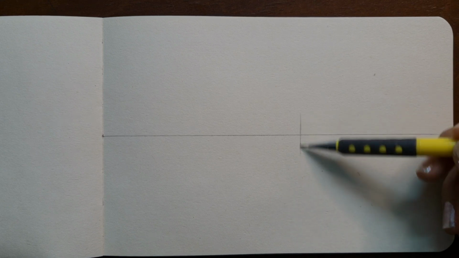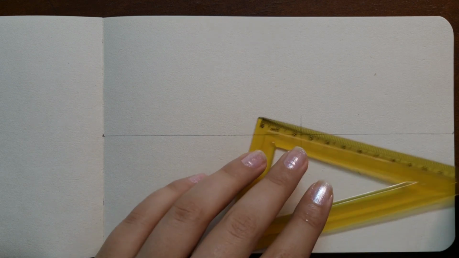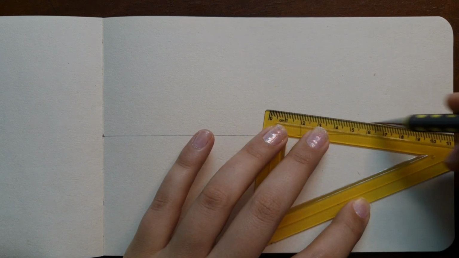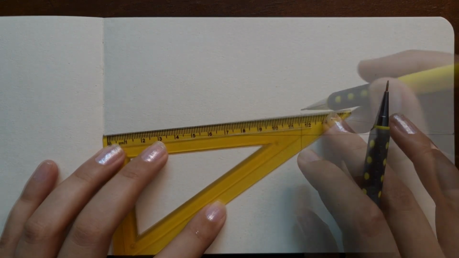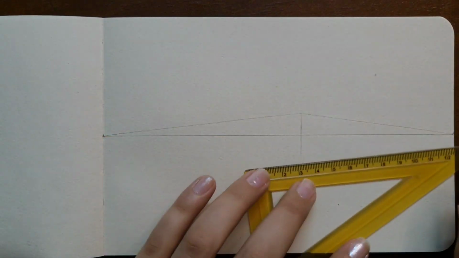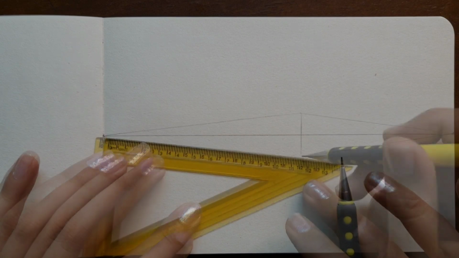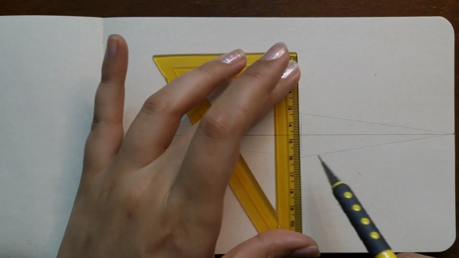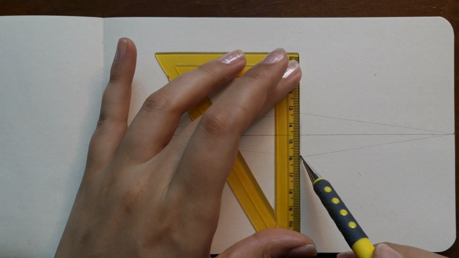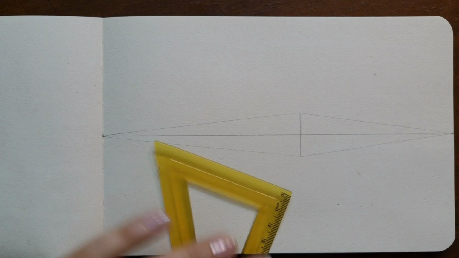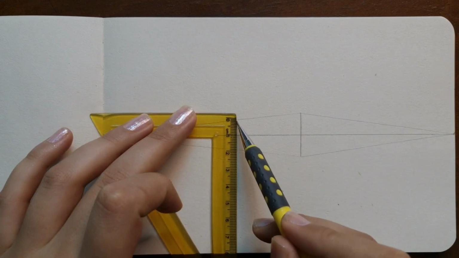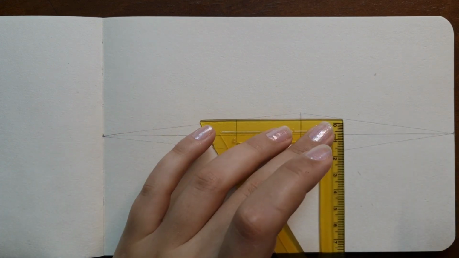To begin, I'm starting with a single vertical line that will be the start of the cube. Grab your ruler and now connect the top and bottom of this vertical line to both of the vanishing points. Now decide which face of the house you want to be wider and which side will be narrower. Line up your ruler with the initial vertical line and draw 2 parallel lines on either side of it.